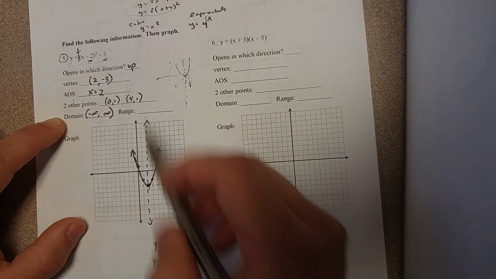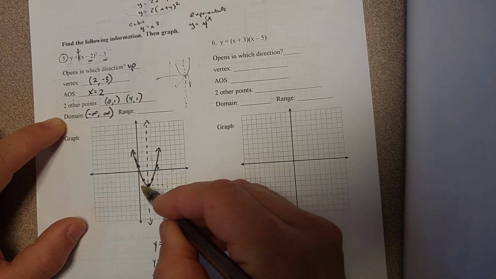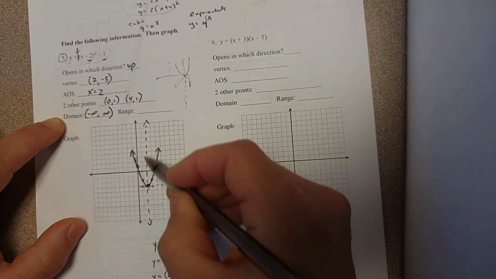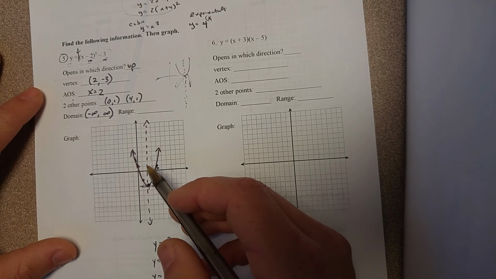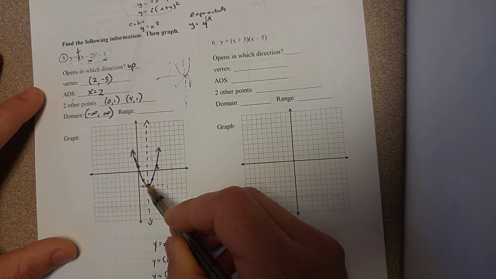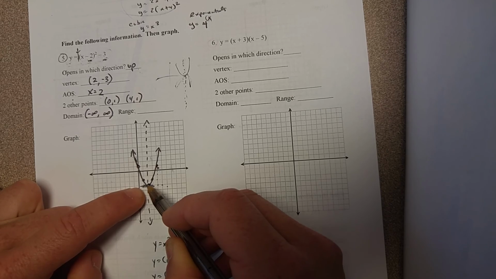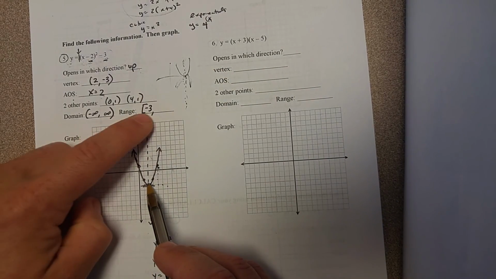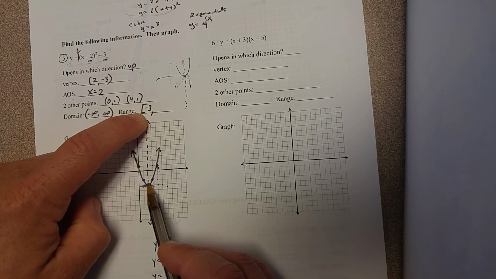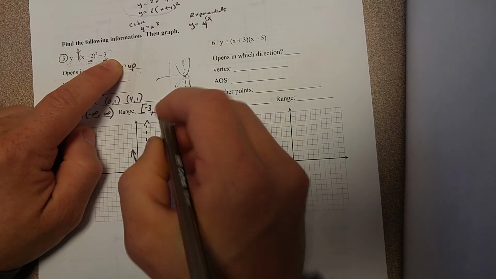And my range: how far up and down can it go? It can go down right to here. We see this dotted line going down, but that's just a symmetry line. It's not actually part of the graph. It's just drawn in to help you see the symmetry. So this is the lowest point on my graph, and that has a y value of negative 3. So the lower bound of my range is negative 3, and I actually touch that point, so I put a bracket there instead of parentheses, and then I can go up to infinity.